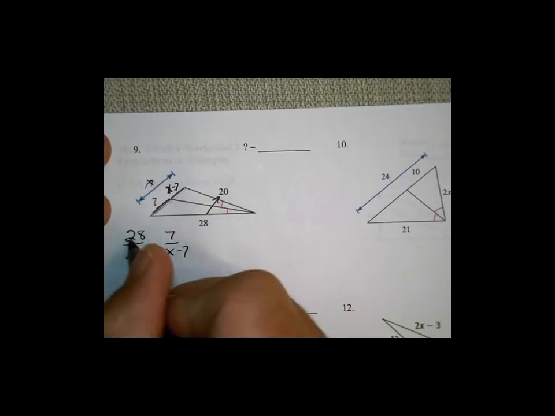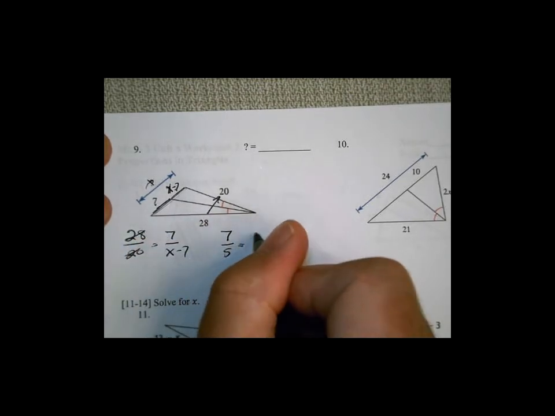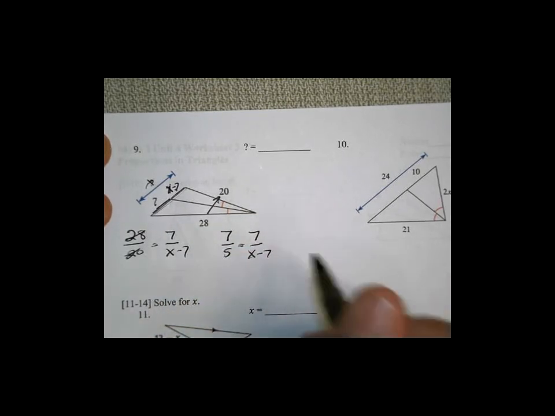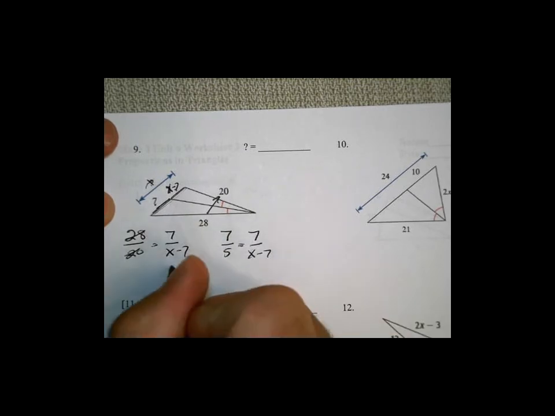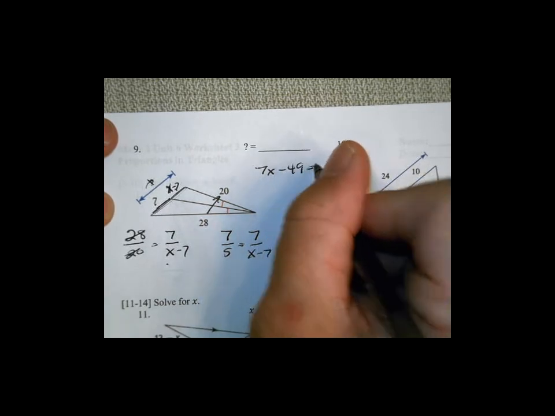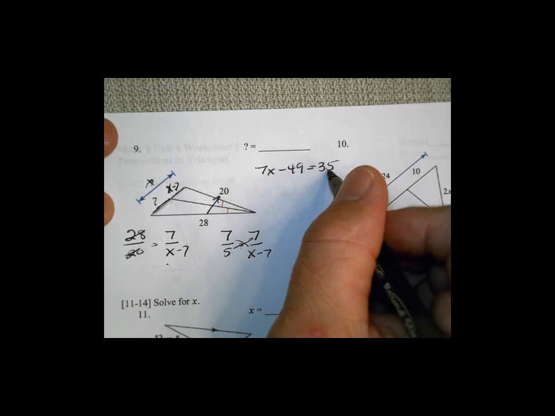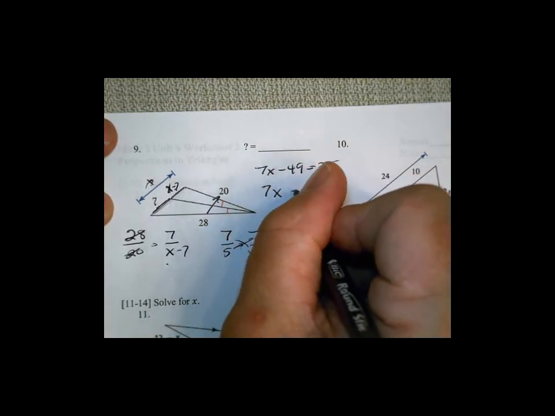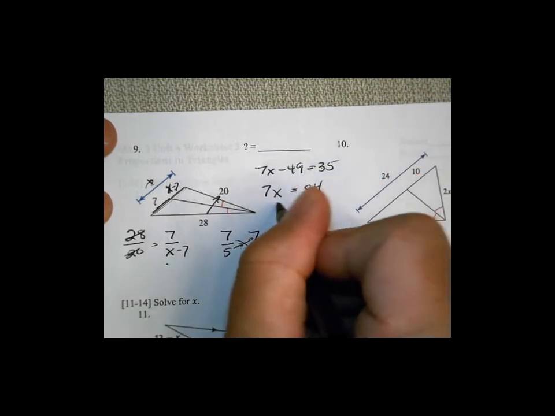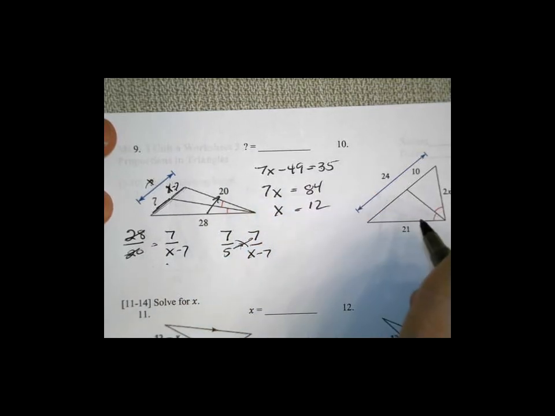All right, I can reduce. 4 goes into here 7 times. 4 goes into here 5 times. So we end up with 7 over 5 equals 7 over x minus 7. When I cross multiply, I end up with 7x minus 49 equals 35, 7 times 5. I'll add 49 to both sides. I end up with 7x equals 84. And we divide both sides by 7, and we end up with 12. X equals 12.